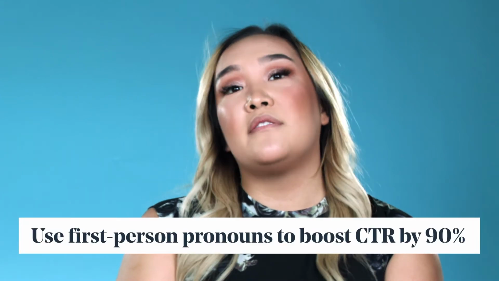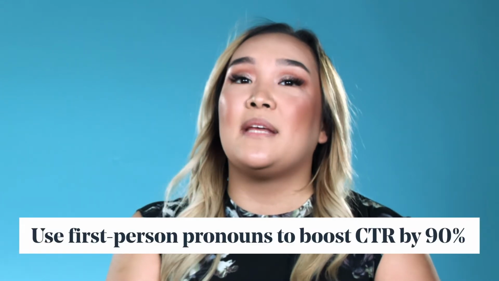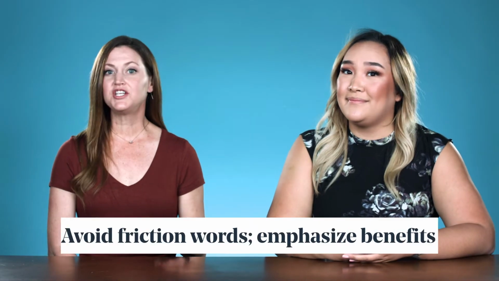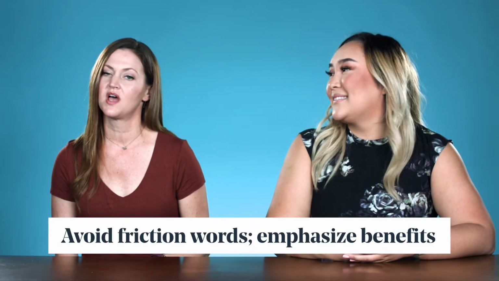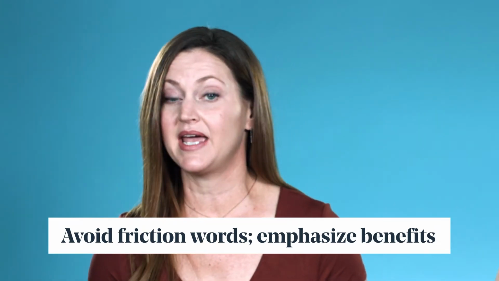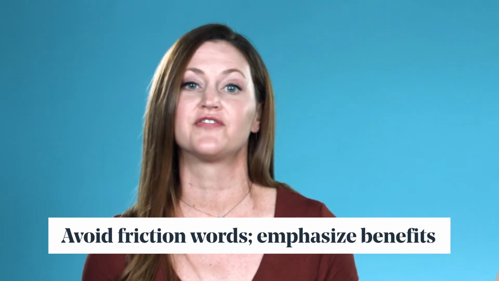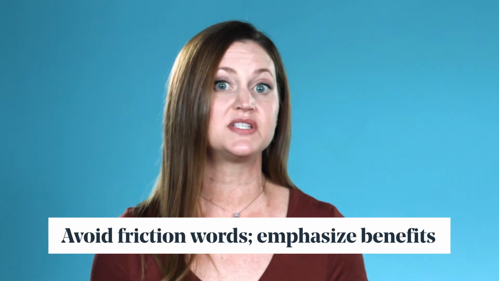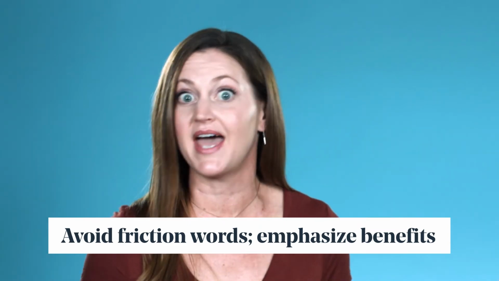A study by Unbound showed that using first-person pronouns in your button text resulted in a 90% increase in clicks. Personalization really pays off. And avoid using what pros call friction words. Words like download and buy can be perceived as requiring extra effort. So lighten their load by choosing words that emphasize the benefits, like get or learn.